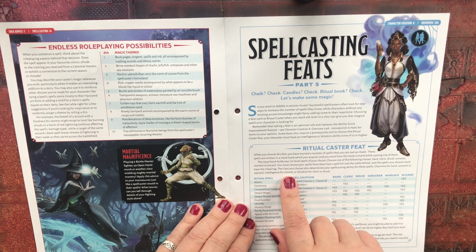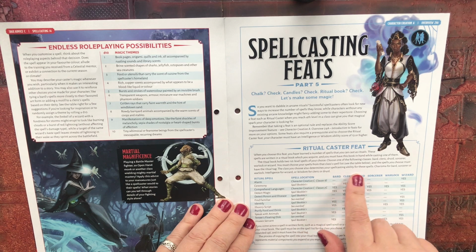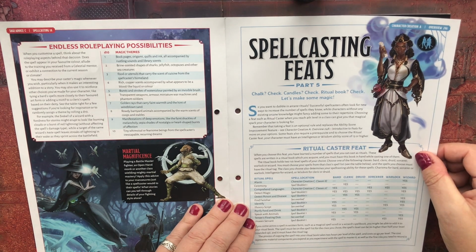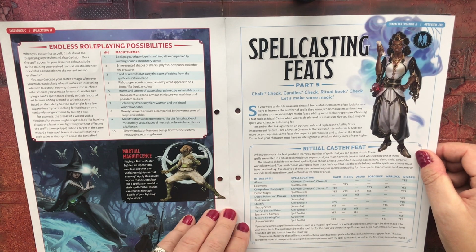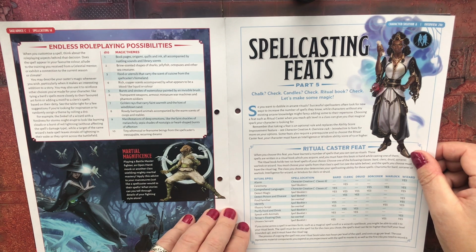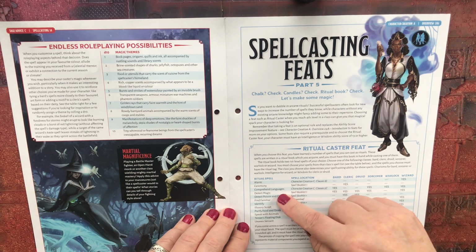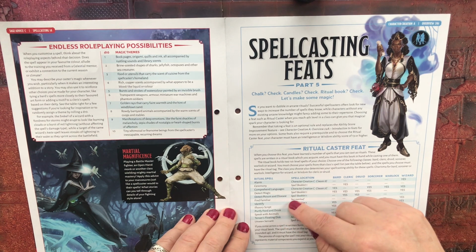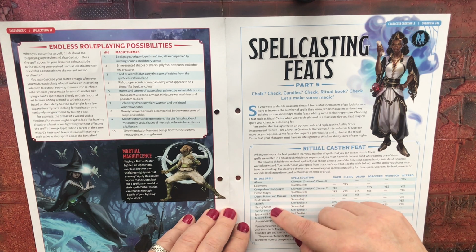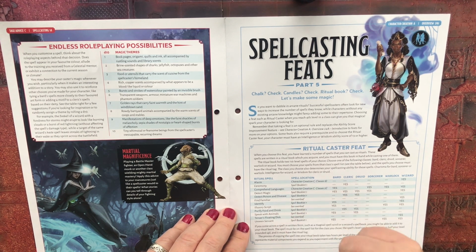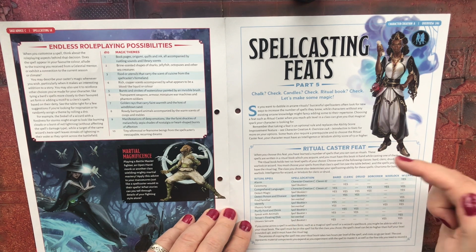The class you choose also determines your spellcasting ability for these spells. Charisma for Bard, Sorcerer or Warlock, Intelligence for Wizard, or Wisdom for Cleric or Druid. So ritual spells are Alarm, Ceremony, Comprehend Languages, Detect Magic, Detect Poison and Disease, Find Familiar, Identify, Illusory Script, Purify Food and Drink, Speak with Animals, Tensor's Floating Disc, and Unseen Servant.